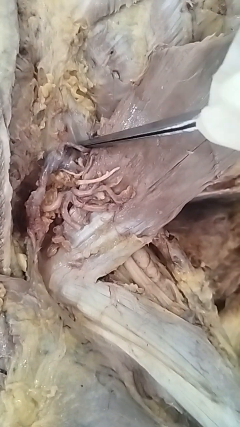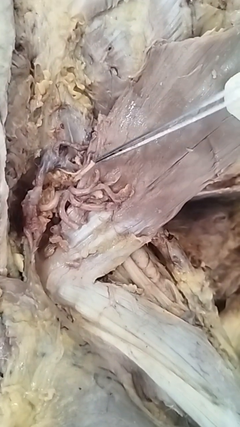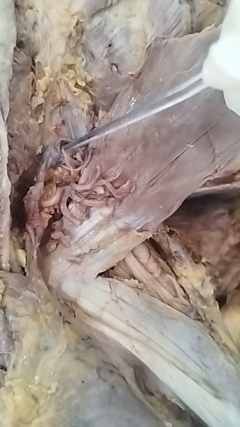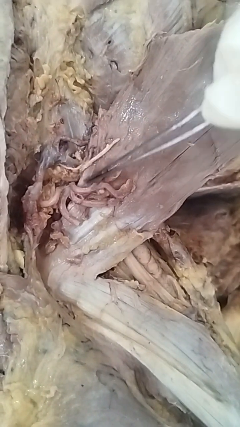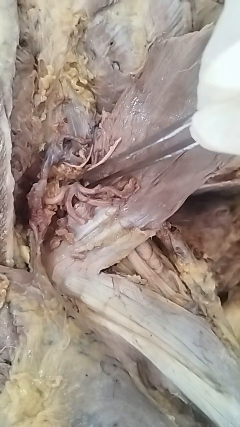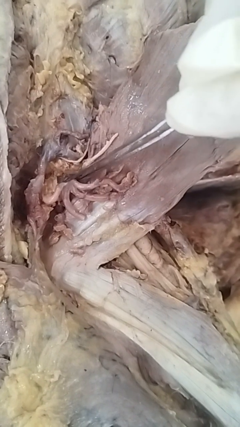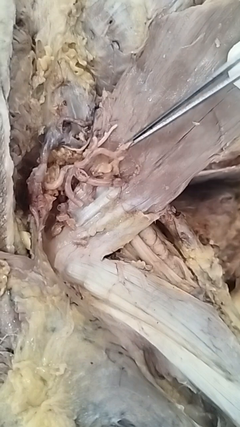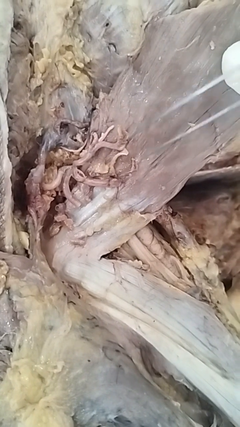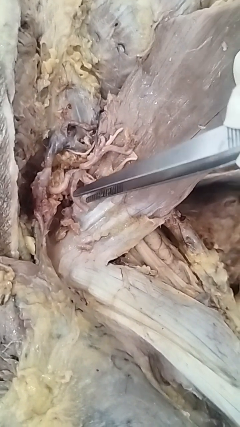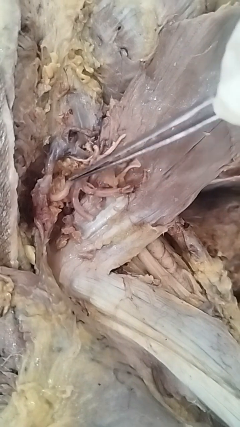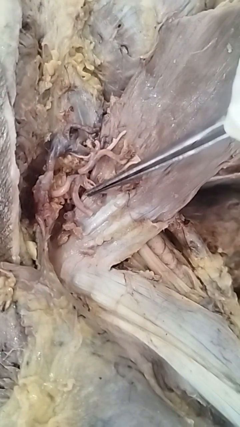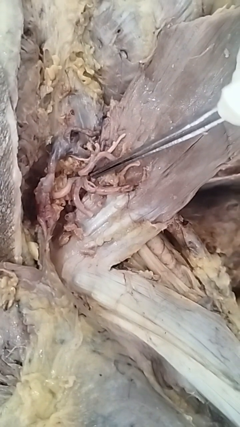This is the subclavian vein. This is the lateral pectoral nerve. This is the thoracoacromial artery trunk. It gives four branches. One is the pectoral branch, next the deltoid branch, the acromial branch, and the clavicular branch. These are the four branches from the thoracoacromial trunk.